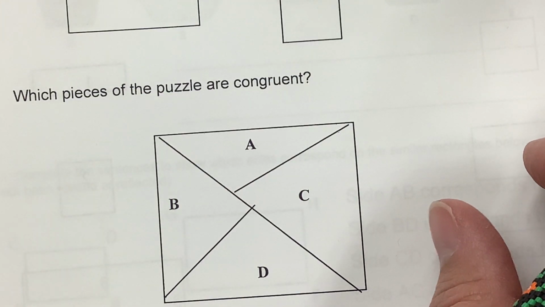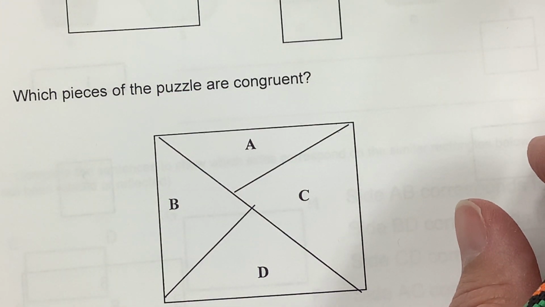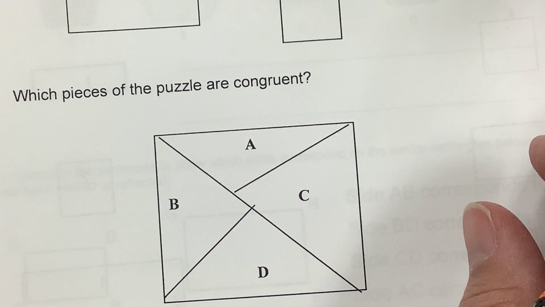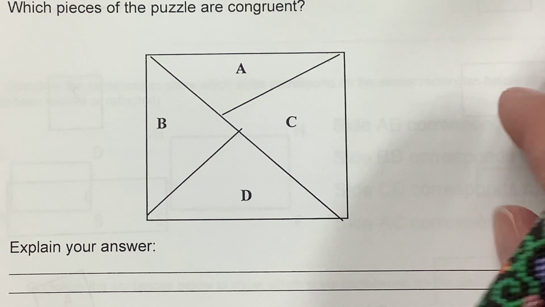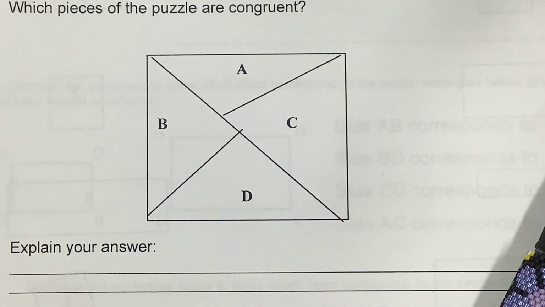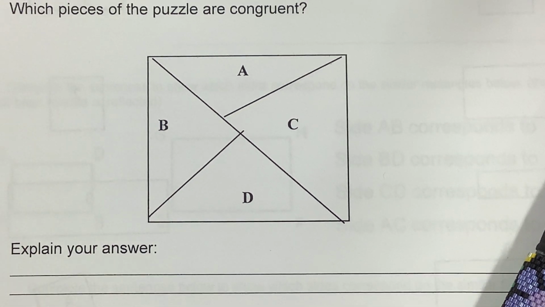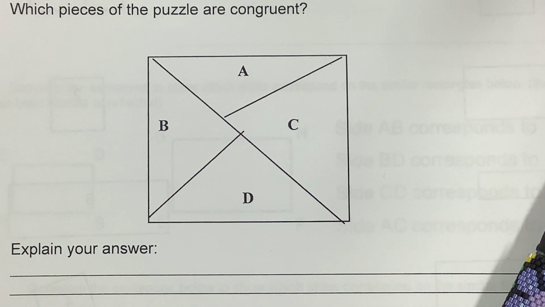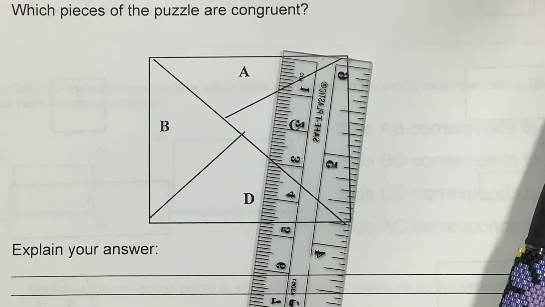Which pieces of this puzzle do you think are congruent? That's kind of interesting. Well, what could we use to help us determine if this was congruent? Well, you guys have rulers on your desk. Let's try taking out those rulers and measuring the size and see if we can figure out which ones are congruent. And we're going to use the millimeter side of the ruler.